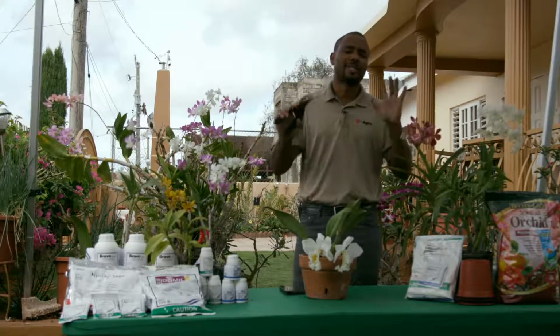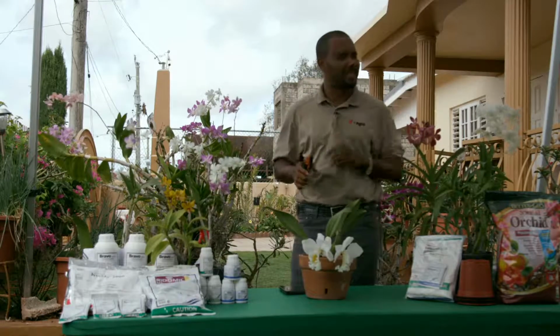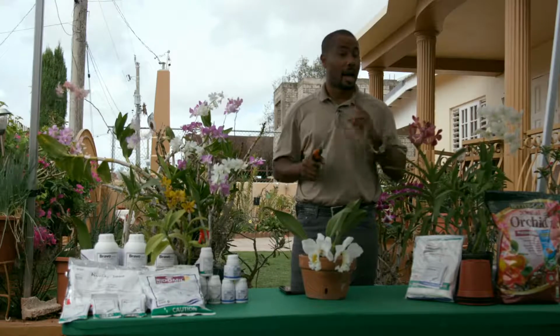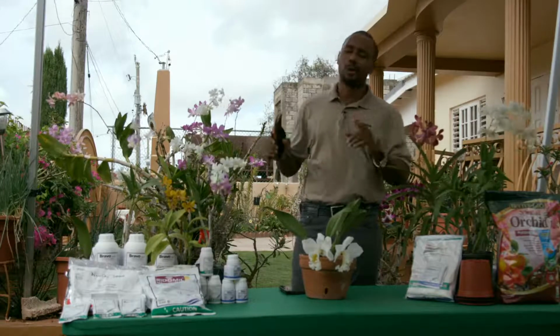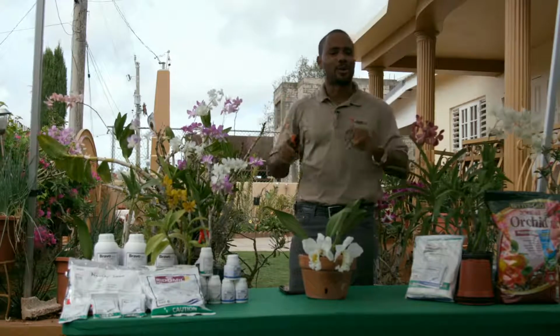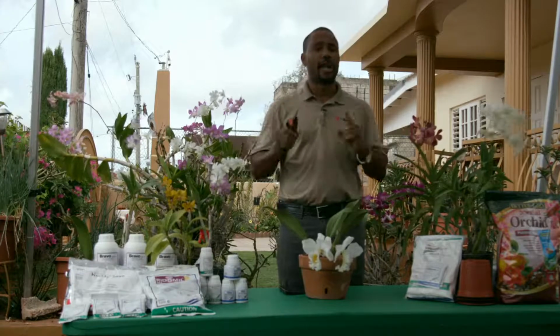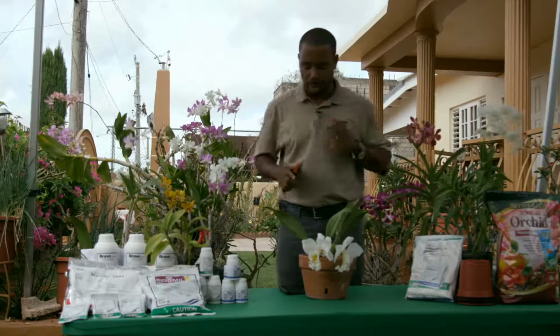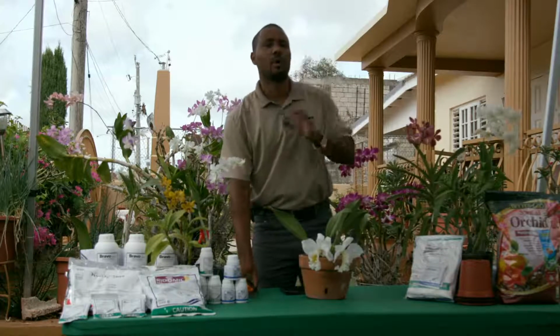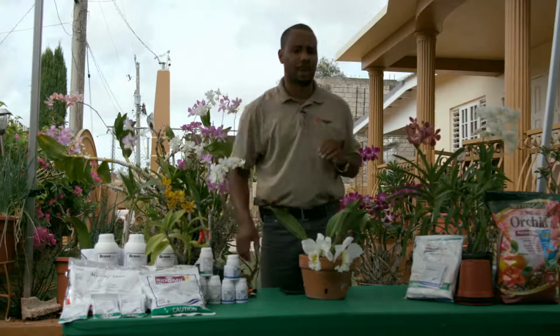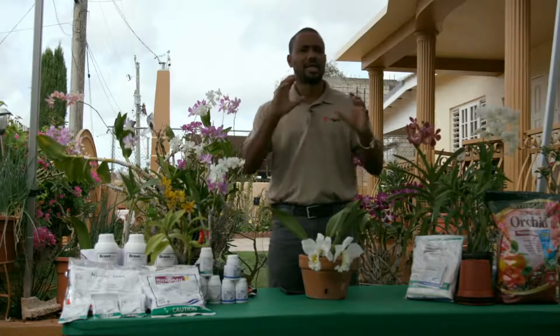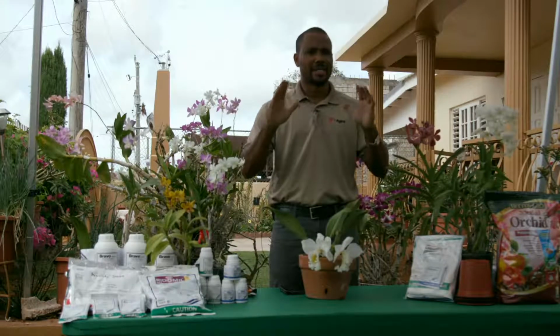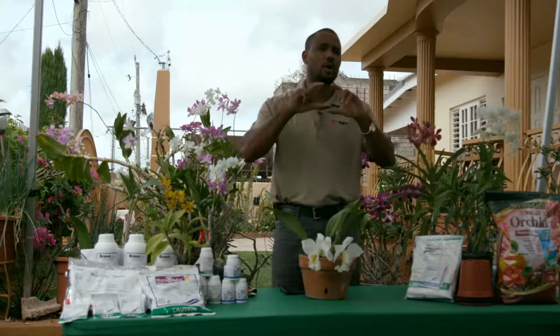Now, let's look at some of the common diseases affecting orchids, and of course, the chemical solution that H&L Agro affords you, our valued client, in addressing many of these issues. Now, we have what is called bacterial spot or bacterial rot, and this is one of the common diseases that tend to affect orchids, and it can be quite devastating.